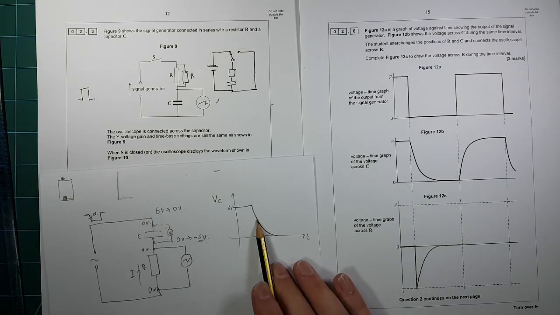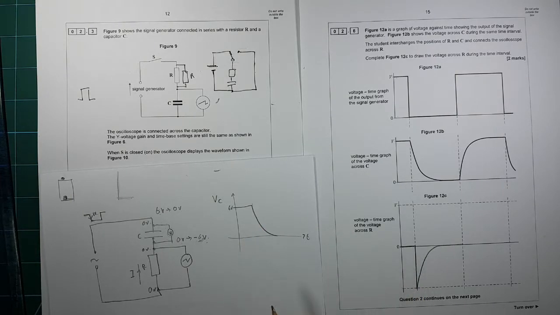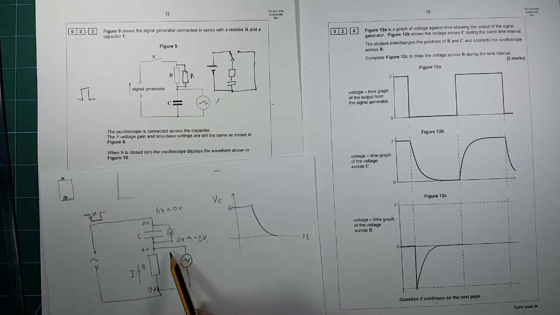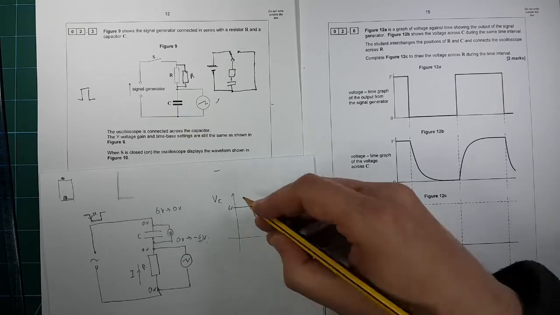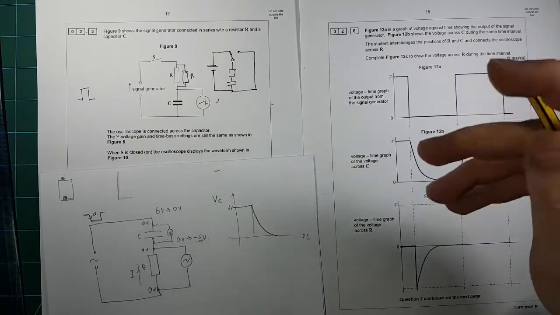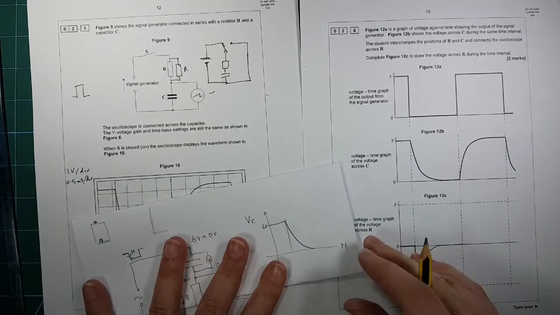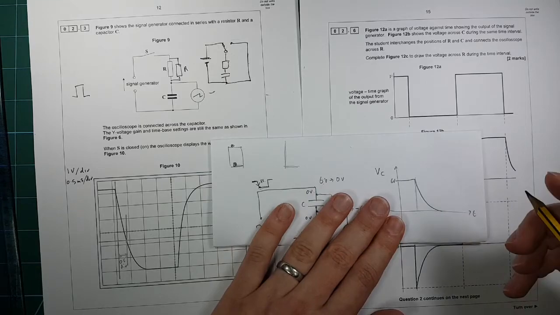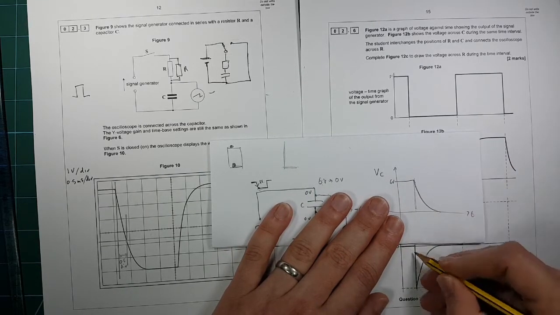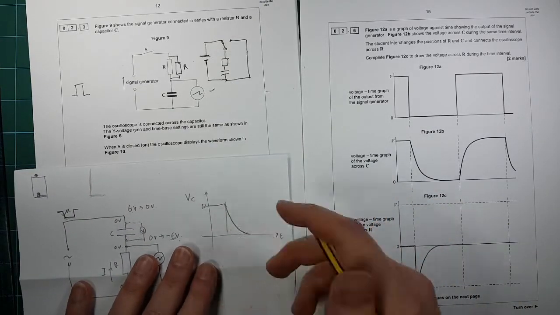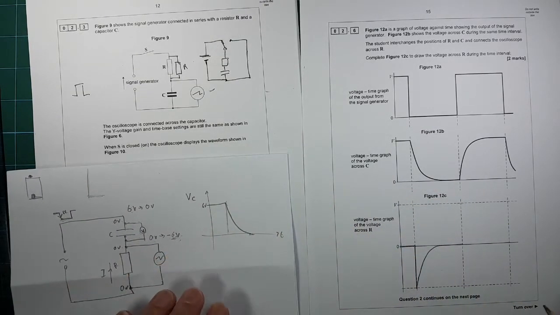Now that plus that must equal 0 essentially, because the supply voltage is 0, and the voltage across the capacitor plus the voltage across the resistor must equal 0. So if you think about that being there, then we add that shape to that shape, we get 0. Okay, but we're not done yet, I'm afraid.